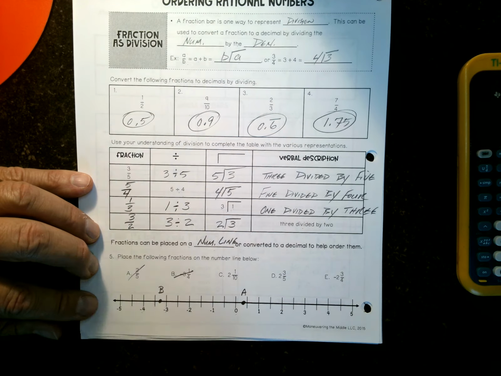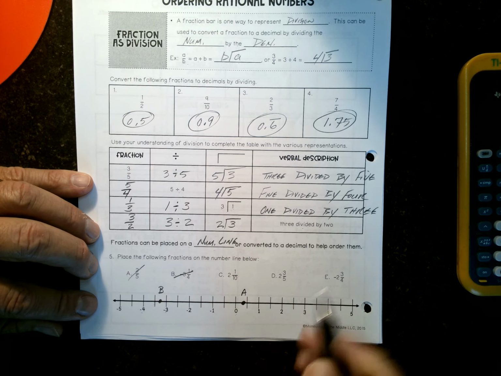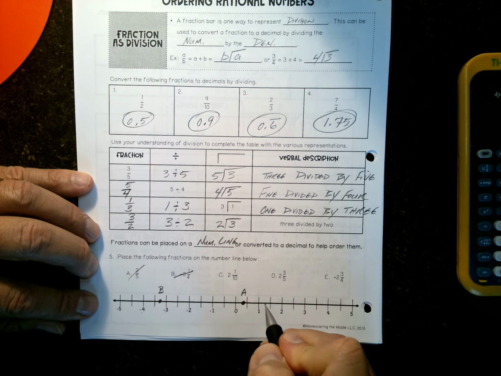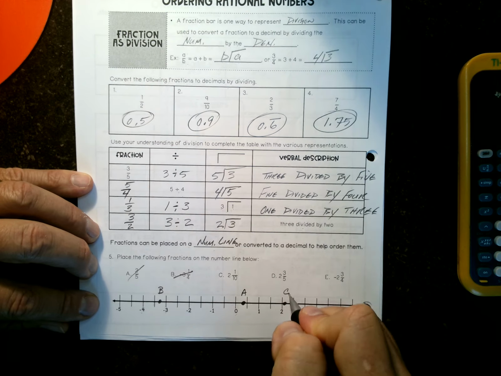Letter C is 2 1/10. So I go up to 2. And if I was to split this into 10 equal sections, I would find out that 2 1/10 is right here, right next to 2. That's letter C, and I'm going to put that there.